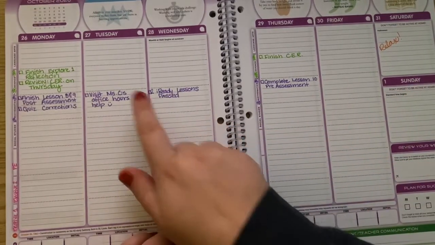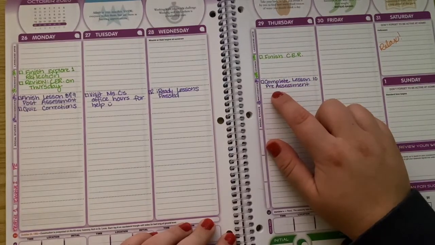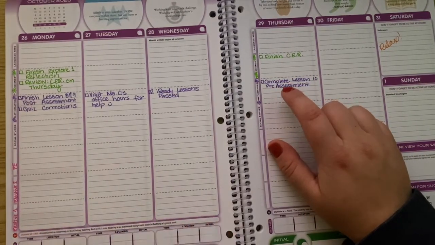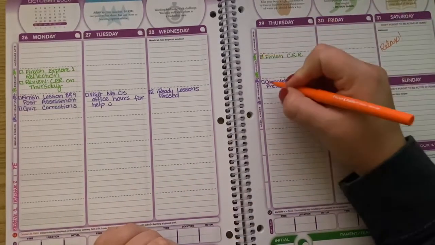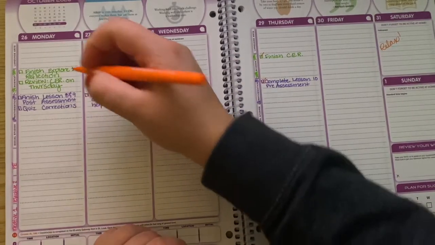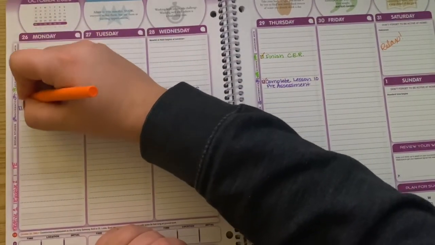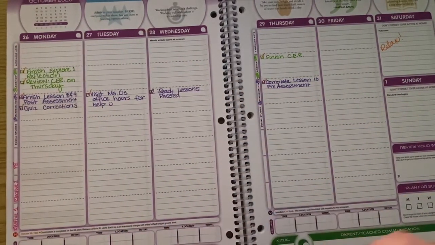One thing you'll notice is that I left little boxes next to each of the tasks that I have to complete, because when I am done with the assignment, I can just go and check them off. That is how I stay organized in my planner, by creating little tally boxes and then checking them off.